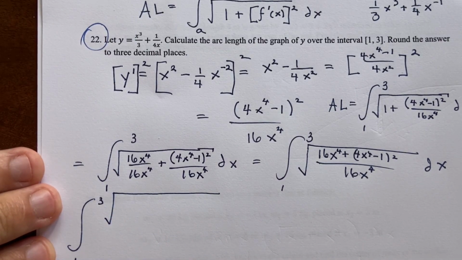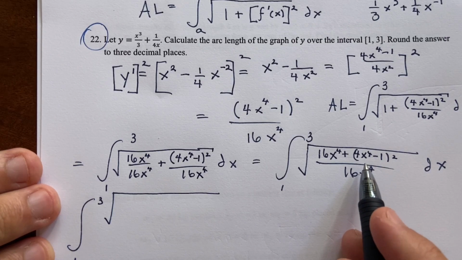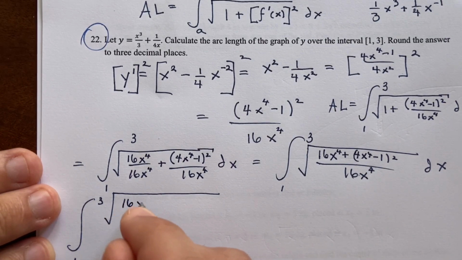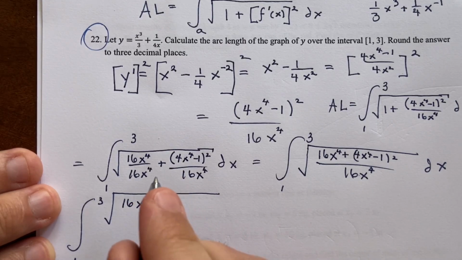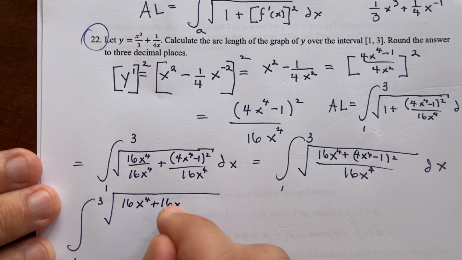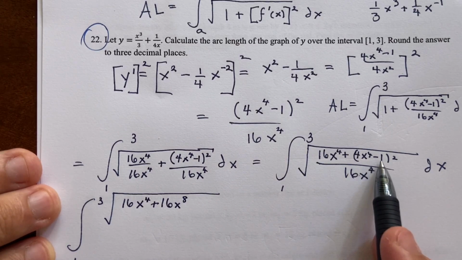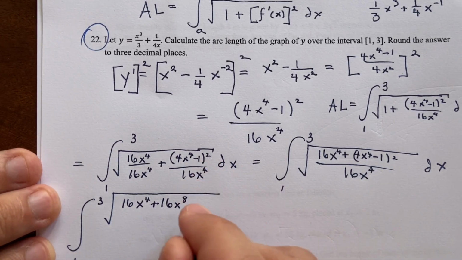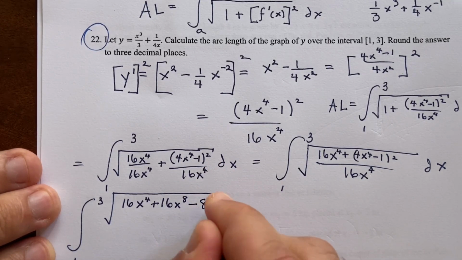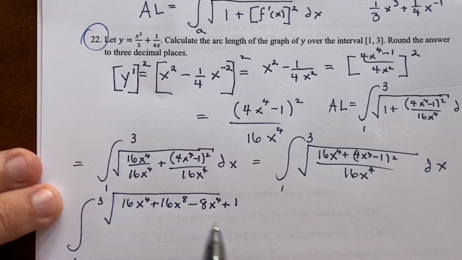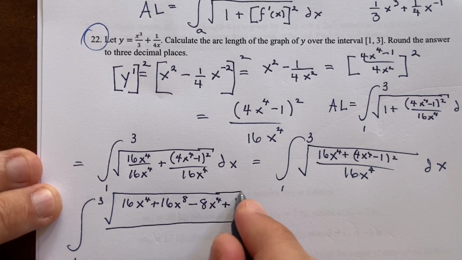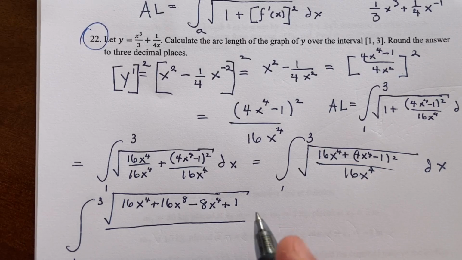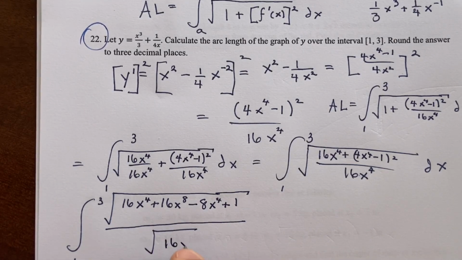And that upper stuff, if you expand that, you can write 16x to the 4th plus 16x to the 8th. So I'm foiling this out. Minus 8x to the 4th plus 1. And that's all over the square root of 16x to the 4th.